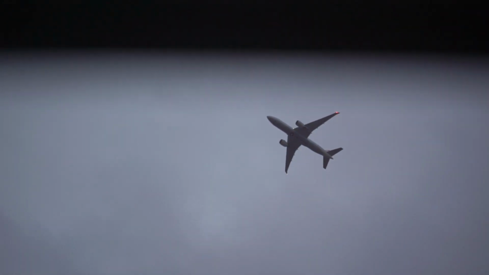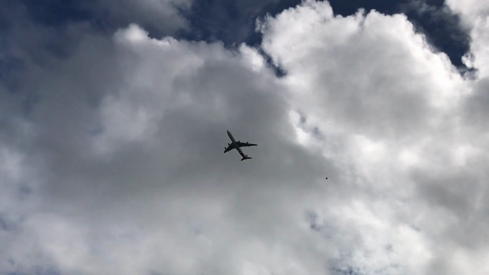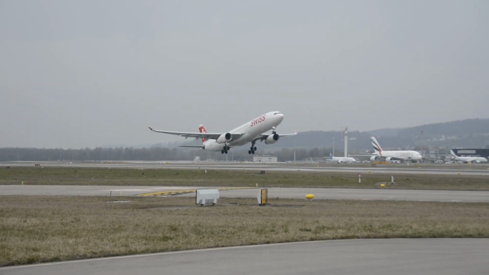Airplanes weighing hundreds of tons, effortlessly soaring through the sky. It seems almost magical, doesn't it? But the science behind it is anything but.